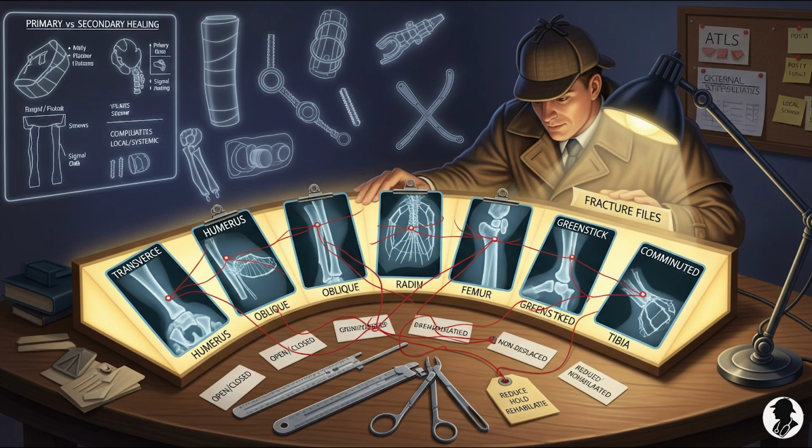Exactly. The choice depends entirely on the fracture type, its location, stability, patient factors. Lots of variables. And the final, crucial part of the symphony, rehabilitate. This is often intensive physiotherapy and maybe occupational therapy. And it's so important to advise patients to start moving any non-immobilized, unaffected joints right from the outset. Prevents stiffness, maintains overall function.